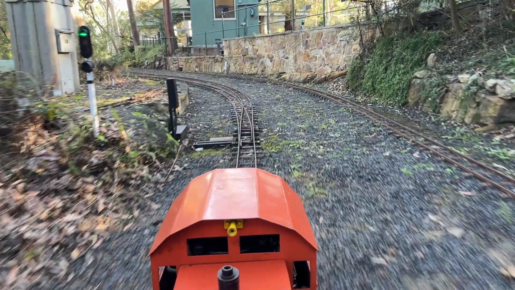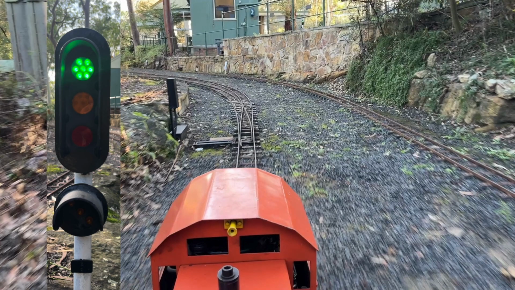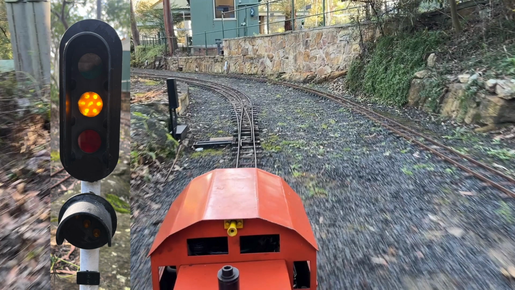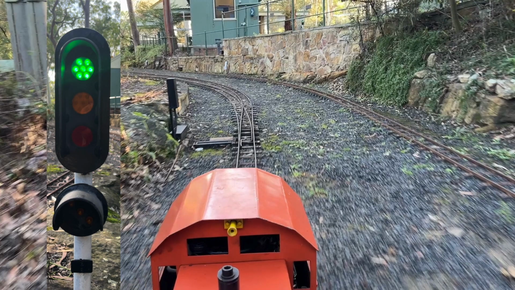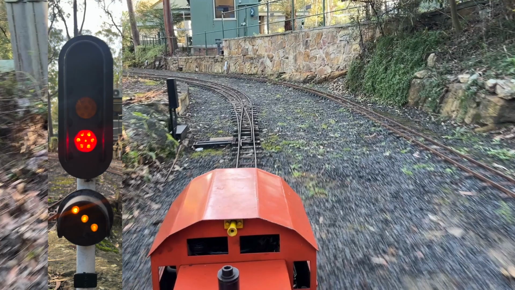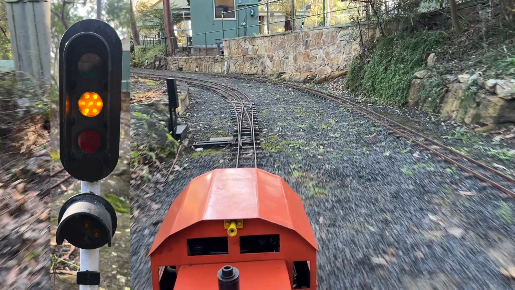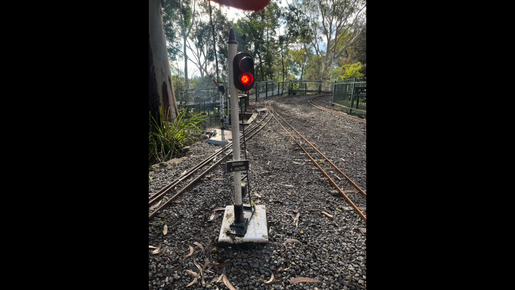This signal displays three indications: green for proceed, amber for caution, or a diverging route indication to the left. A green aspect indicates that the route ahead is clear and the train may proceed on the main line. A diverging route indication shows that the points ahead are set for the siding route via the sandstone viaduct. An amber aspect indicates that the next signal ahead is displaying stop.